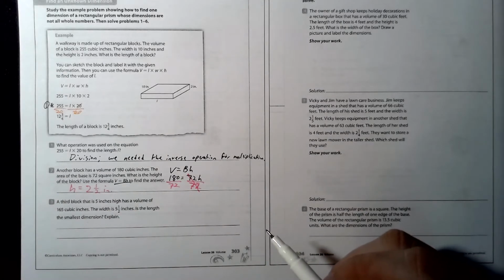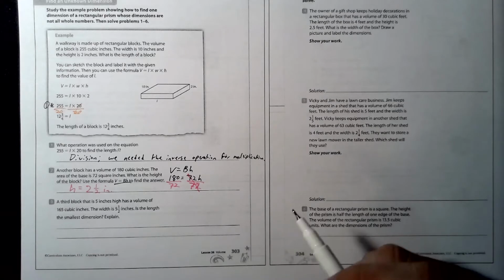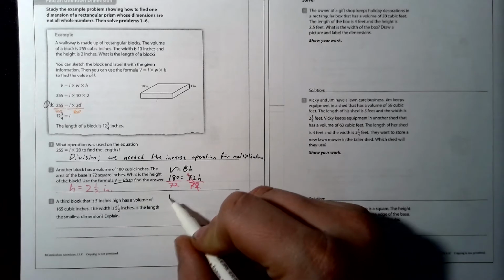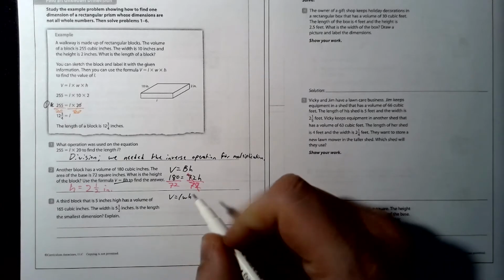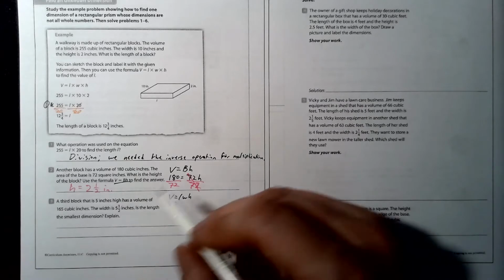Number 3, a third block that is 5 inches high and has a volume of 165 cubic inches. The width is 5.5 inches. Is the length the smallest dimension? Explain. Well, we can go ahead and actually write this out and find out for sure. Volume will be length times width times height. We can replace our height and our width.